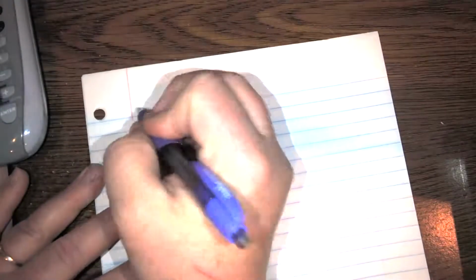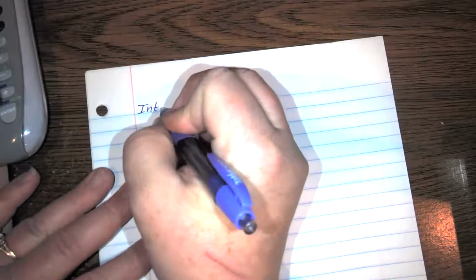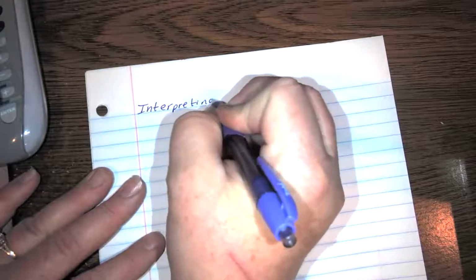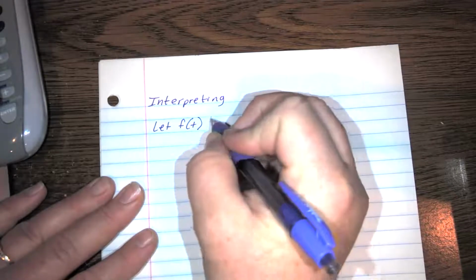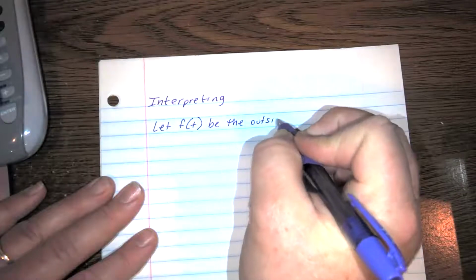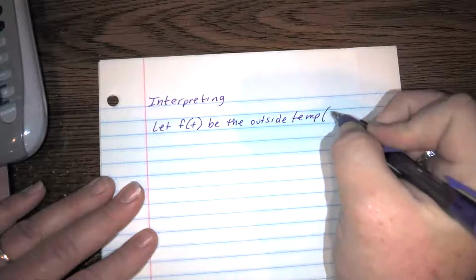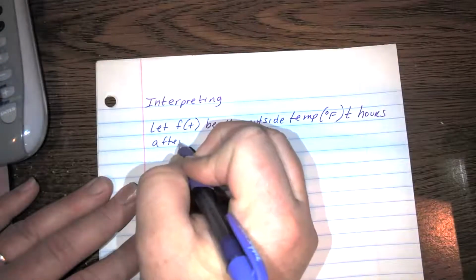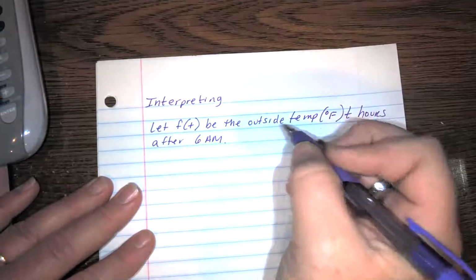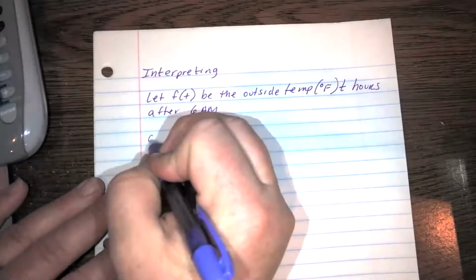on the back, and we want to use function notation to kind of do some interpretation. Okay, so in order to do that, I'm going to kind of share with you a story, okay? And I'll write it down if you want to write it down with me. So I'm going to say let f of t be the outside temperature in degrees Fahrenheit, t hours after 6 a.m. Okay, and we're going to explain the meaning of each statement. So here we go.